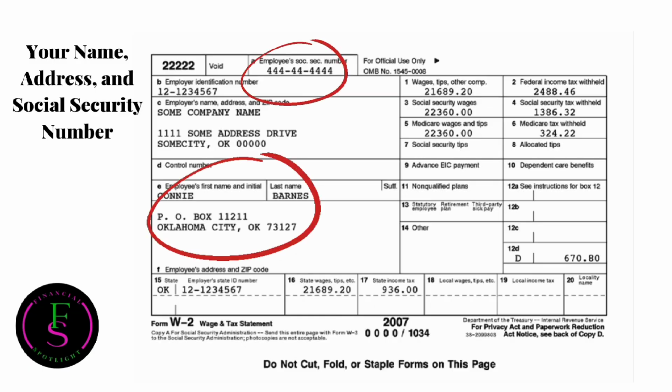So first things first, when you are looking at your W-2, you are going to make sure that your name, address, and Social Security number are correct on that W-2. So here at the top, on most W-2s, you're going to see your Social Security number, and then you're going to have your address and your name in that second section below.